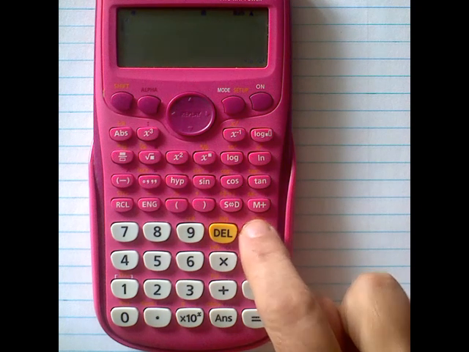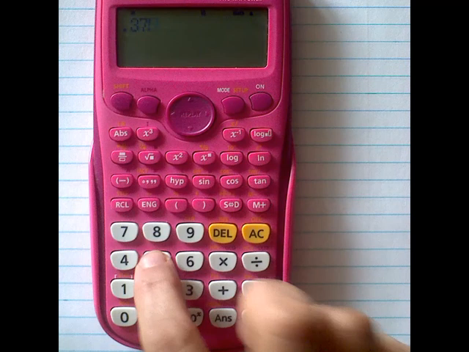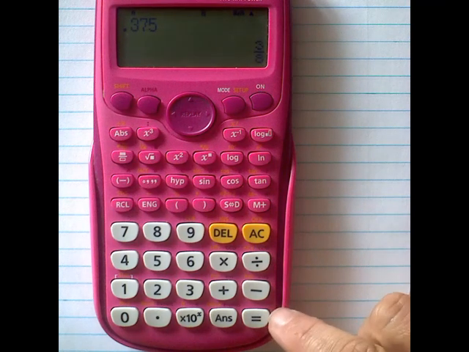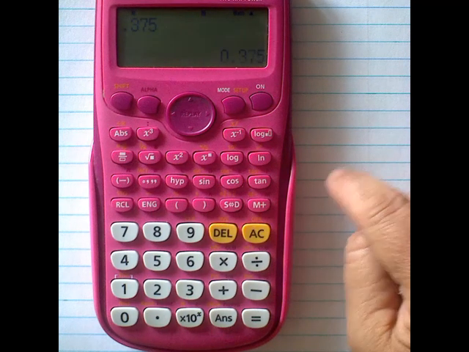Alright, so if I put in a decimal, let's put in 0.375, and we want to know, well, what is that fraction? I can actually get that fraction most of the time by just hitting equal. Okay, again, if I want to put that back to a decimal, I hit this S to D.